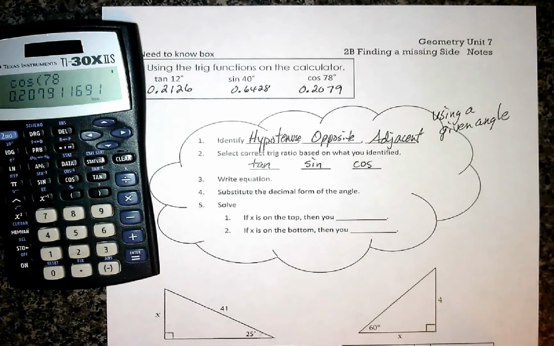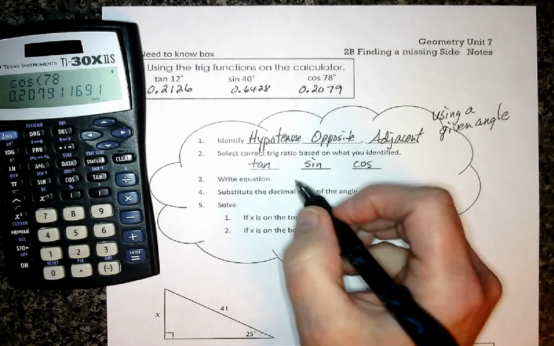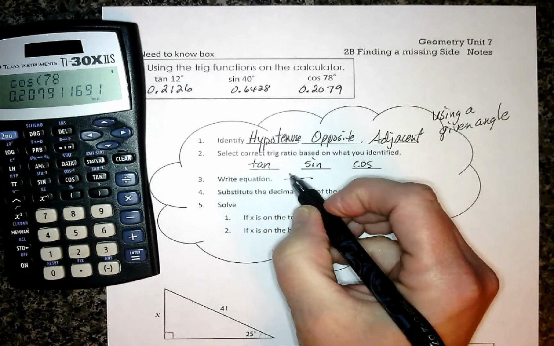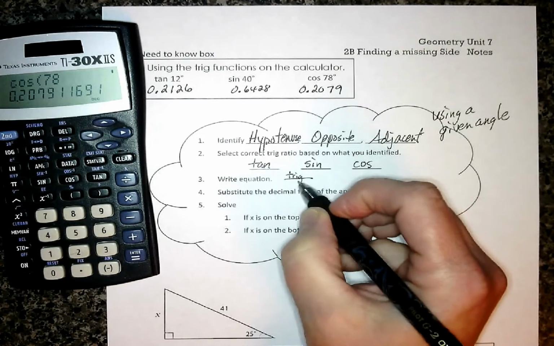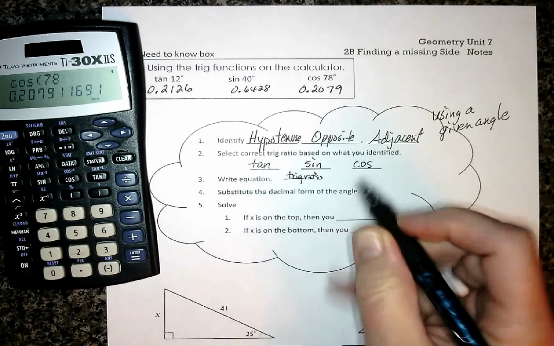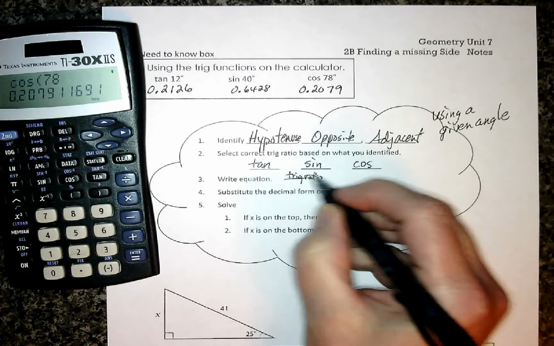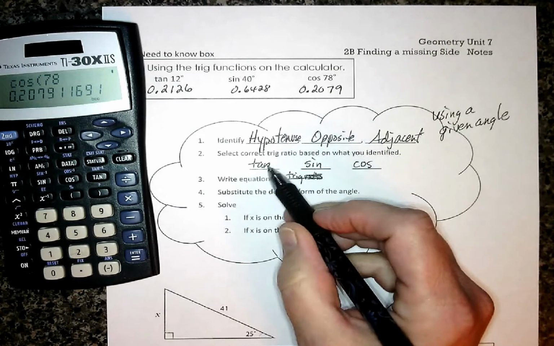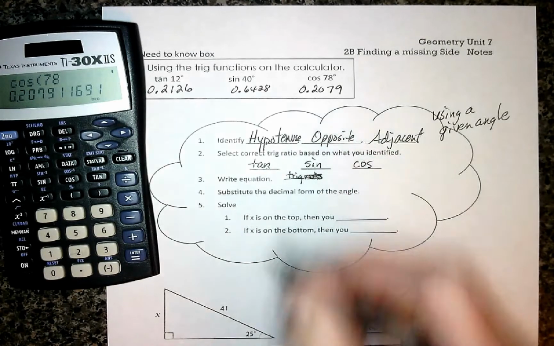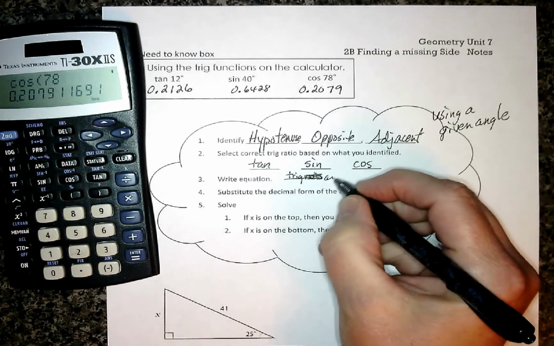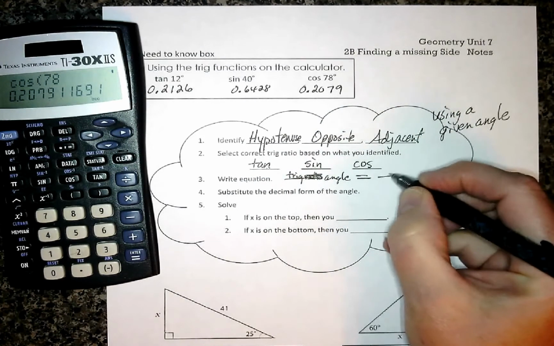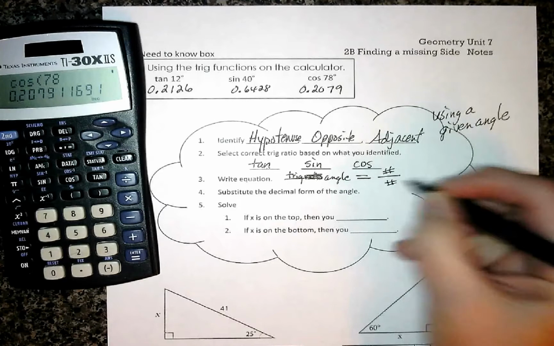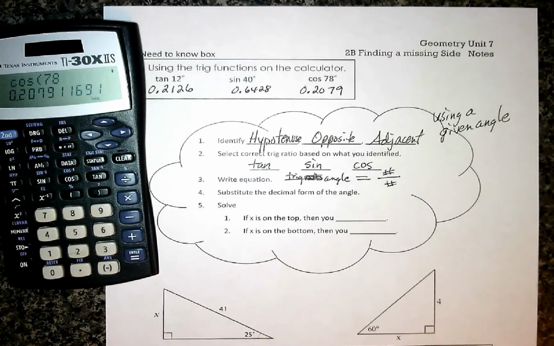Then we're going to write an equation. The equation will always be in the form of the trig, I'm sorry, not the trig ratio, just the trig function, tangent, sine, or cosine. Then the next thing is an angle, and that's going to equal the ratio that we'll be looking at. Again, that'll make more sense in just a second.